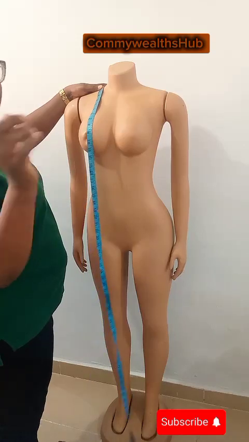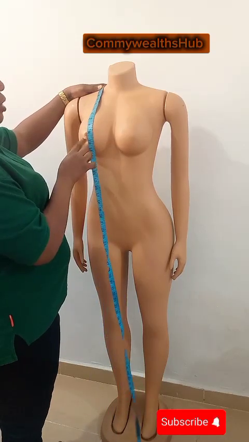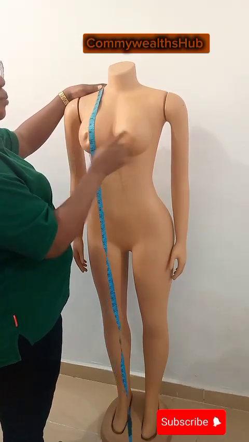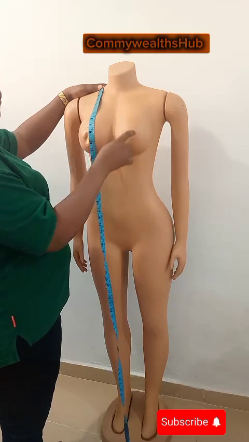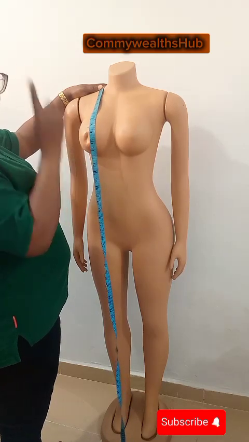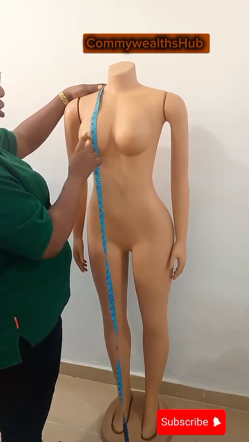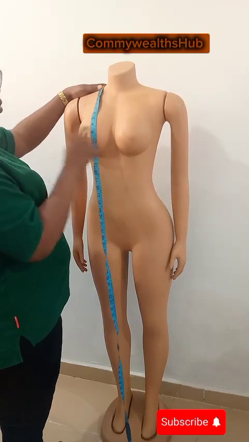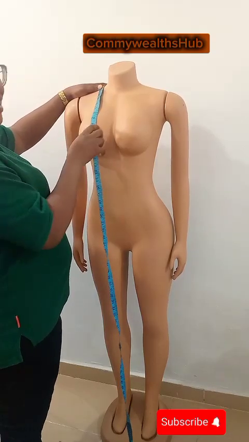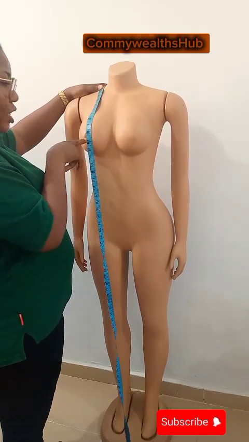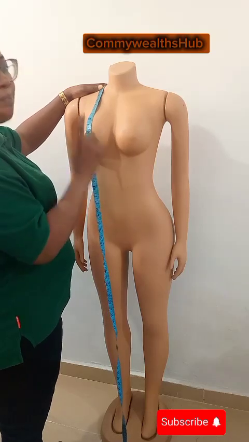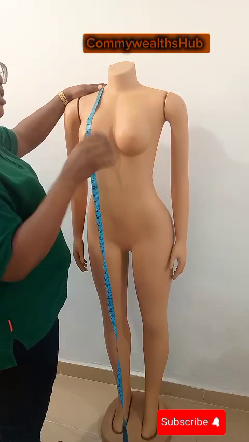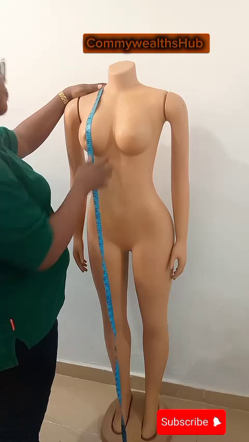Now we have shoulder to bust point. Now this is our bust point. They call it nipple to nipple. This is our nipple, that point where the bust is rising. That middle point of the bust, which the nipple is. That is where your bust point is. Call it bust span or bust point or nipple to nipple.